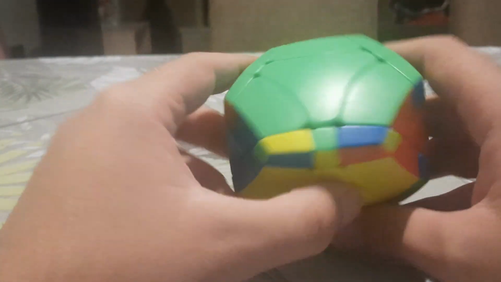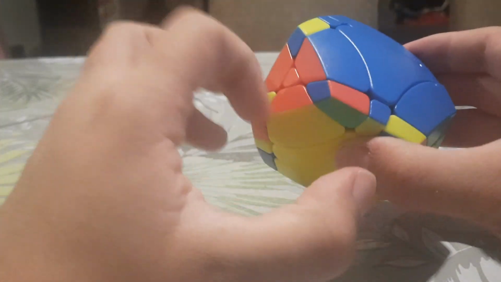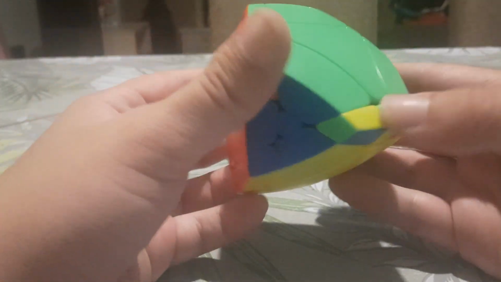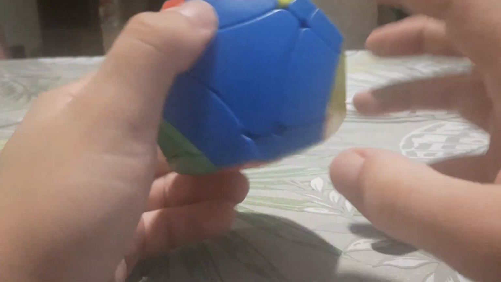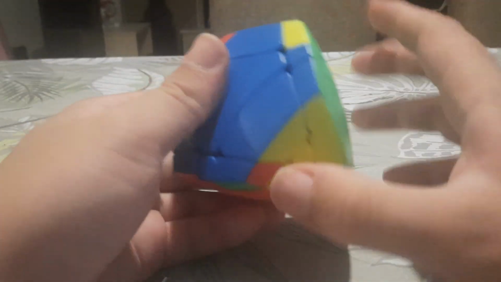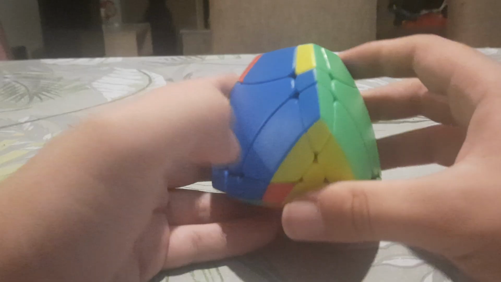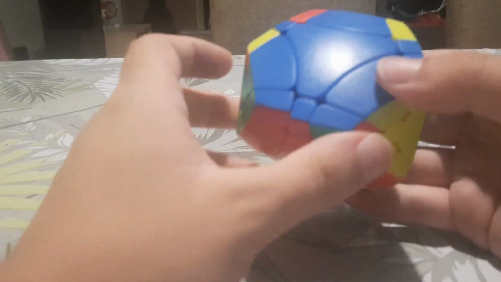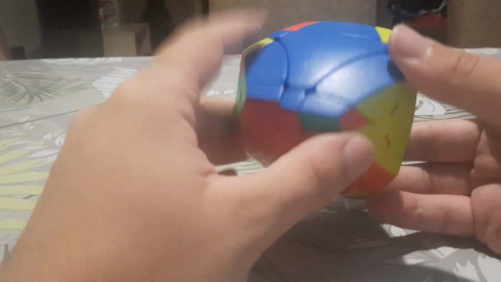And to make it solvable, it's gonna be tricky to solve this piece. So it's a 3-corner swap.